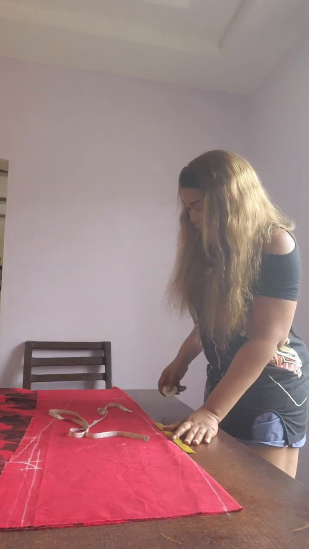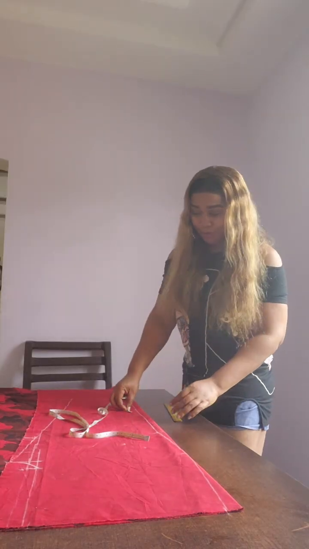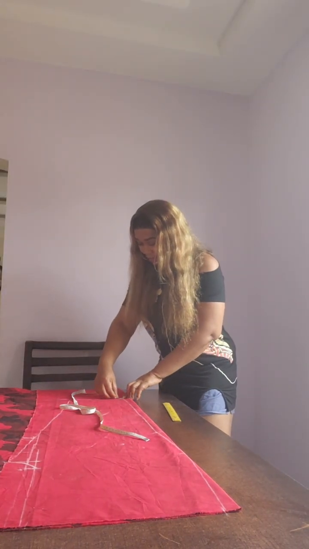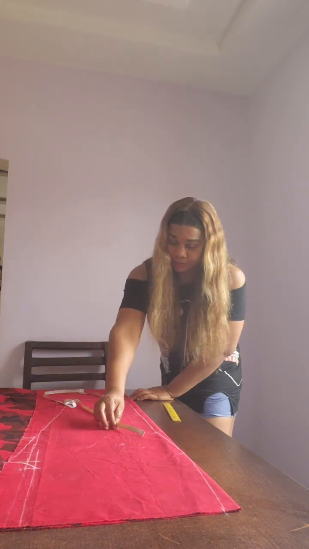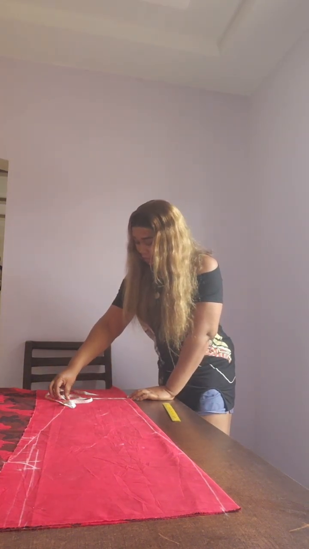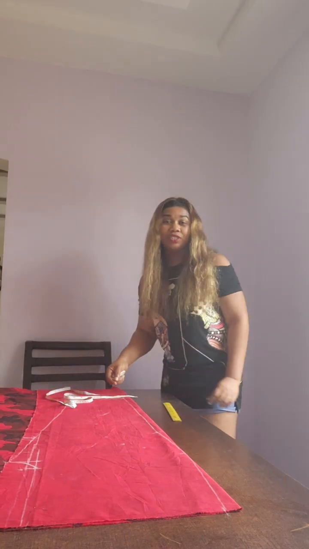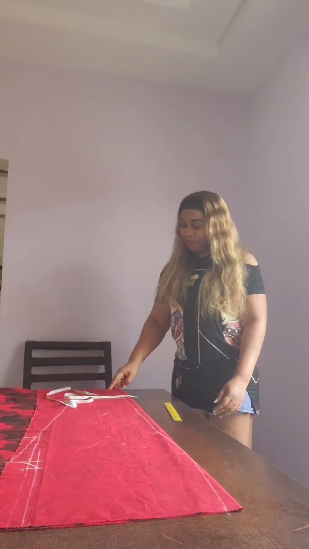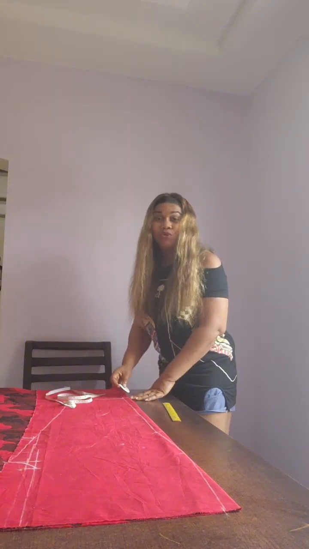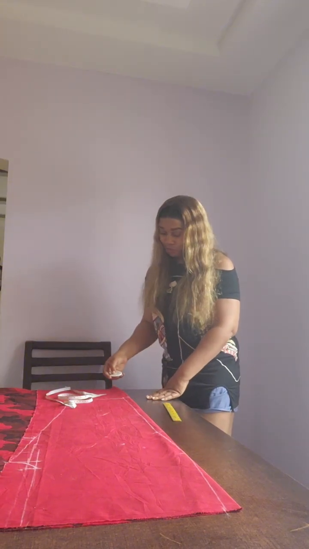Okay, and then you come to the ankle. Then for the ankle, is 8 inches. Ankle is 8 inches. Okay, 8 inches plus 2 inches measurement, which is 10 inches. But remember, you're going to mark out 1 inch at the ankle, so that's what you're still going to cut out.